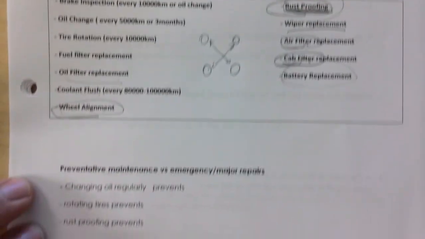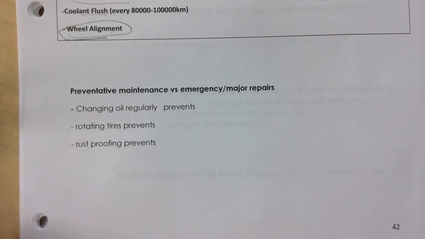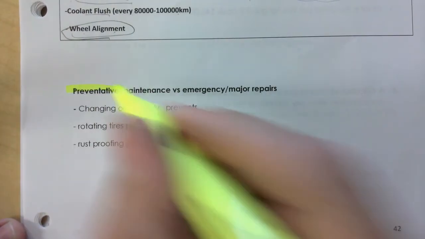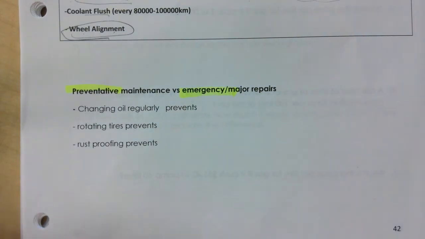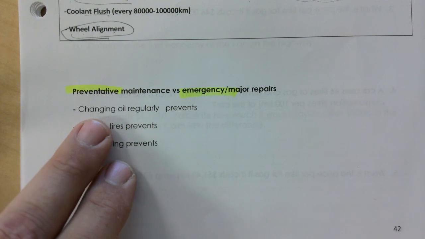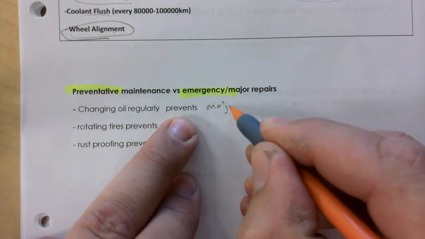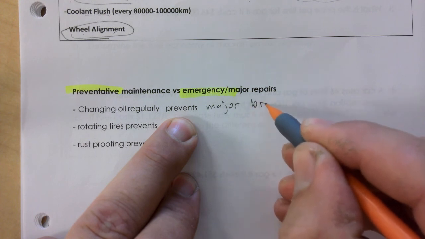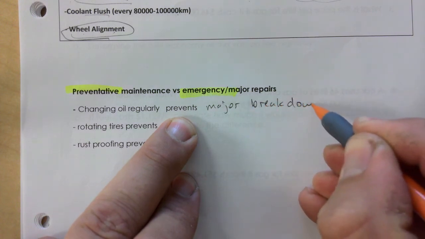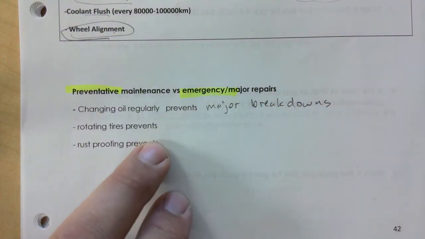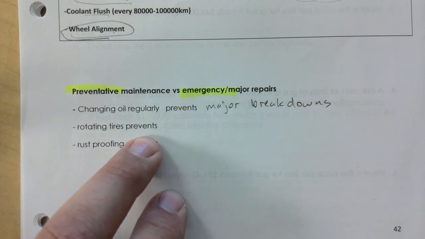But that's there. And then there's a difference between preventative maintenance and emergency repairs. So you always have to think of changing the oil regularly prevents major breakdowns. Right? Your engine will last longer, it will run smoother, it will just do much better.